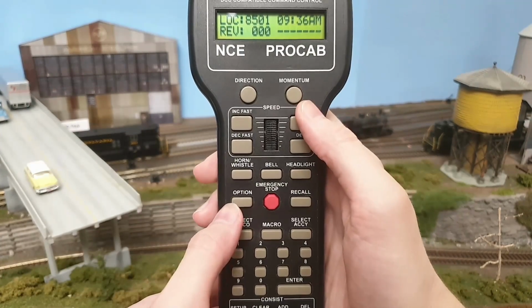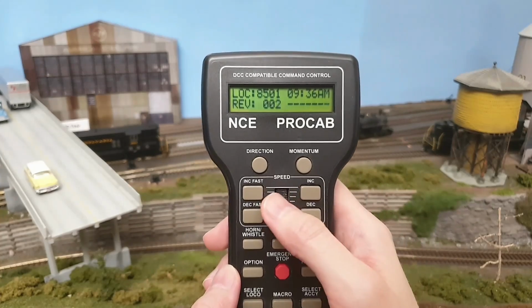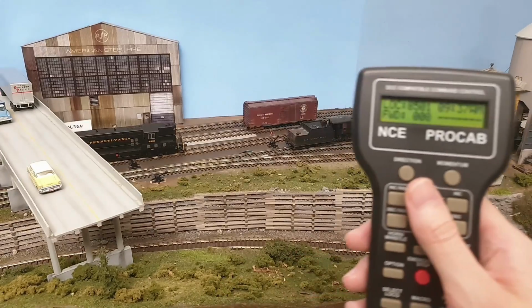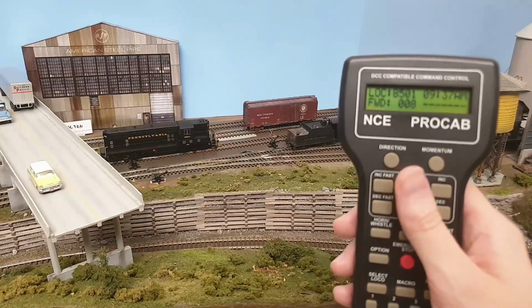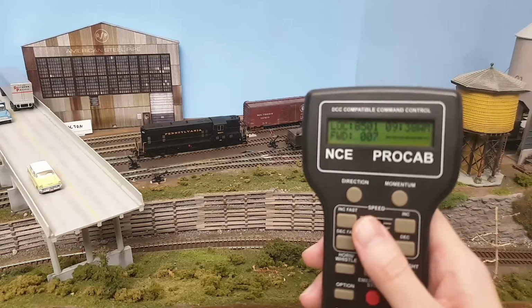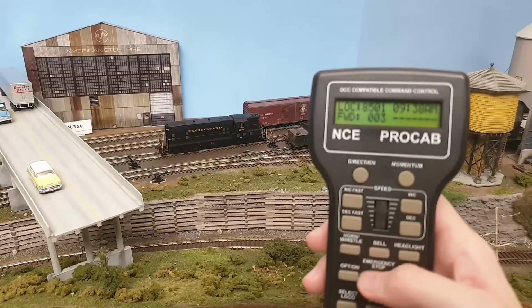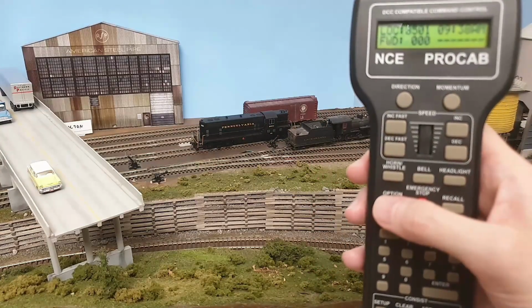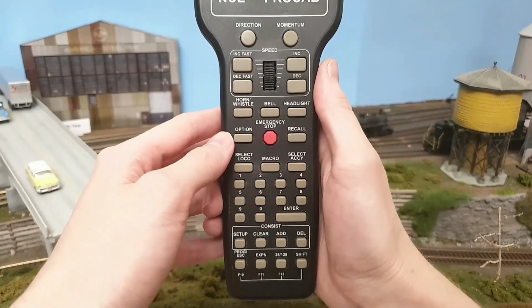Then we have the option button. You can program this. It's by default set to brake. So I can show you right now. Let's give it a little speed, and let's say I want to couple to a car. Let's just decrease the speed a bit. And then when you're almost there, you press the option button, and it will stop. That, I believe, is its intended use.